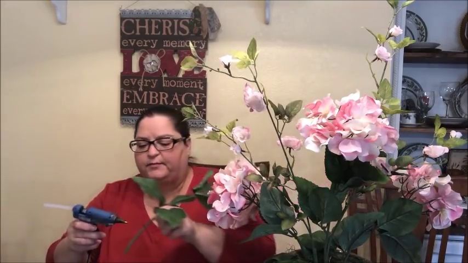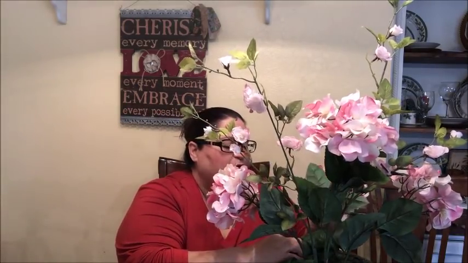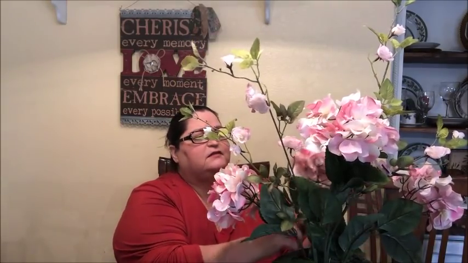The only reason that I'm doing that is because maybe sometime in the future I want to take this arrangement apart and these stems will still be nice and long. Now, if I didn't have such a deep vase where I could do that and I had to trim them, of course that would be okay. All right, and I'm adding hot glue because I don't want them to fall out of my container. I want them to be in there for a while. This is going to go through my whole spring and my summer.